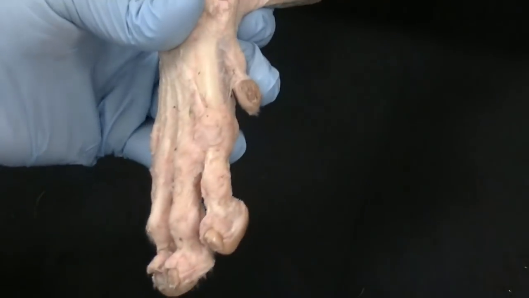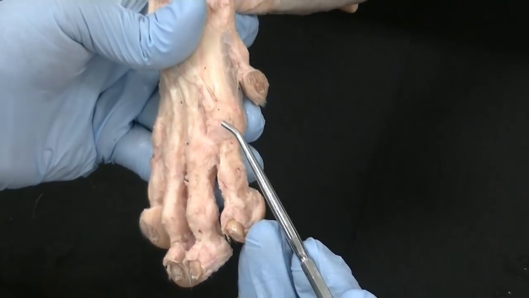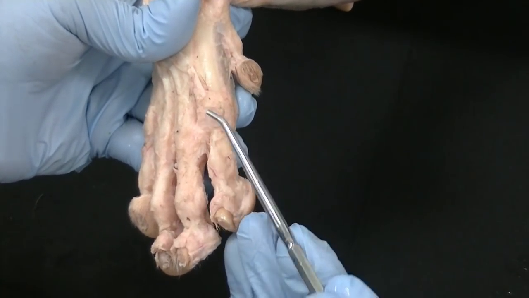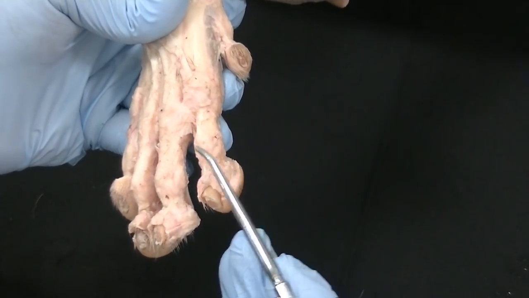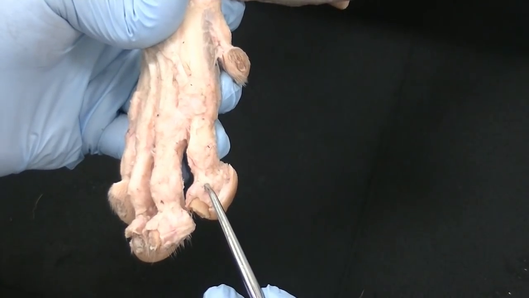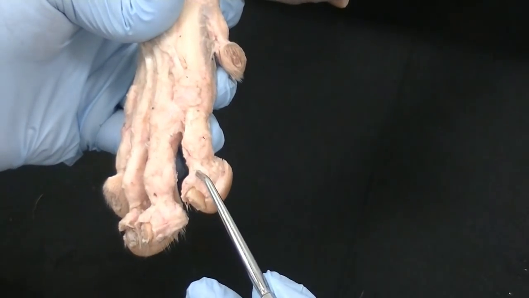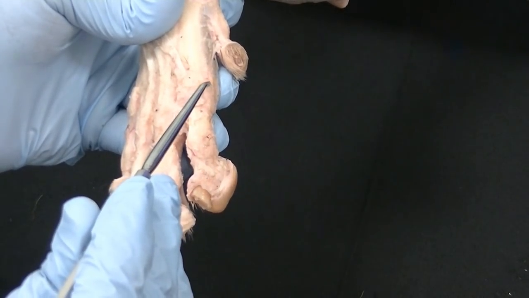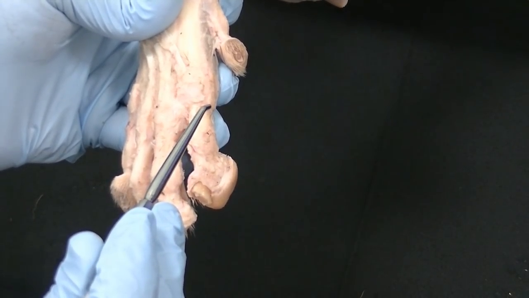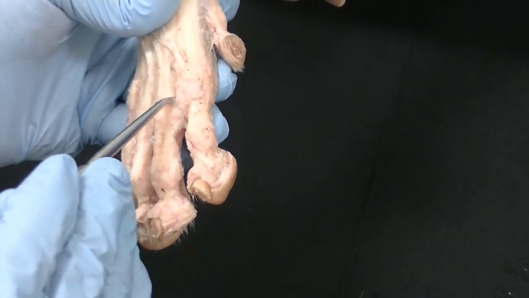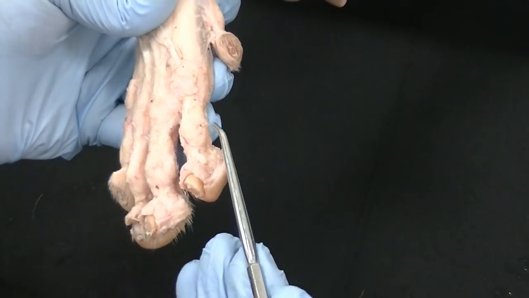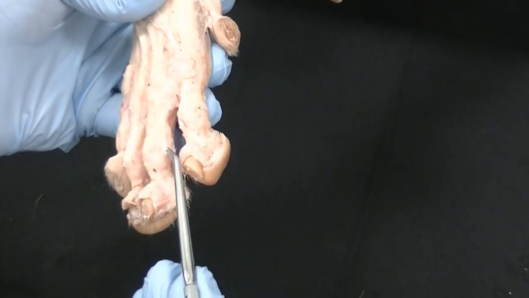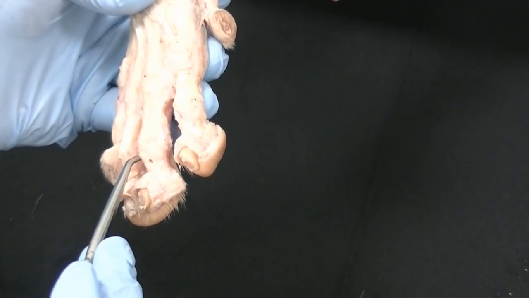From the dorsal view, we can see all three joints again: the metacarpophalangeal joint, the proximal interphalangeal joint, and the distal interphalangeal joint. All these three joints are going to have collateral ligaments, but here those are called abaxial collateral ligament on the abaxial side, axial collateral ligament on the axial side, abaxial, axial, and so on.